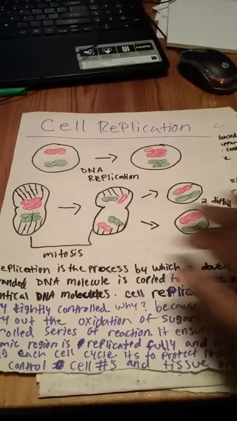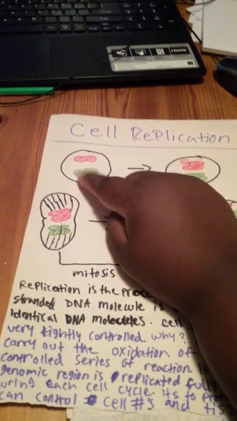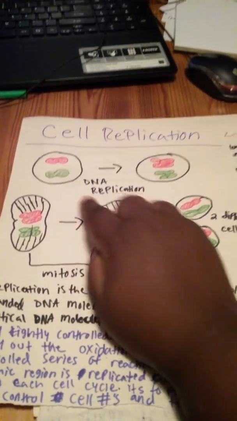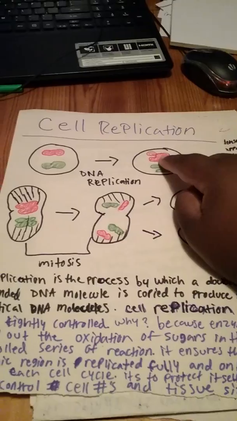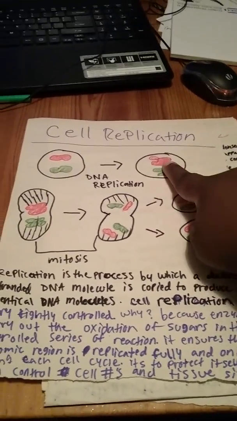Cell replication. This is what cell replication is. How it starts off is 2 separate chromatids. Then it goes on to DNA replication, which makes it multiply for each chromatid.